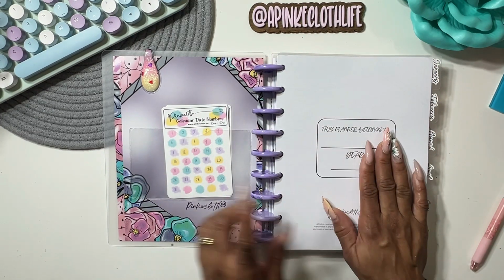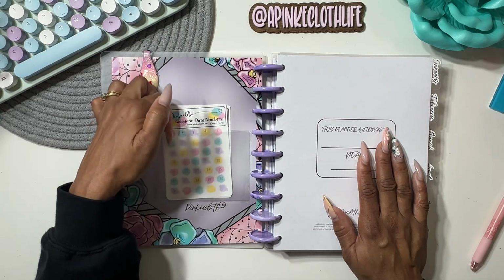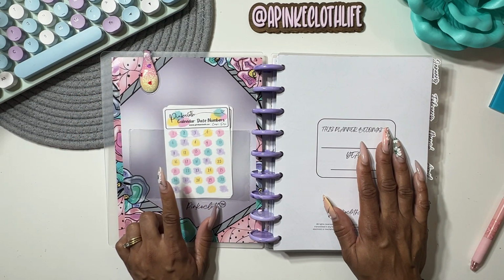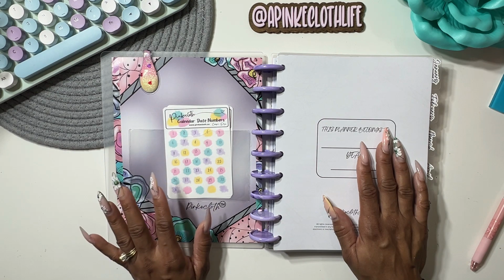So that's what we have. And I did end up adding a little sticky pockets. I pretty much got these. Where did I get these from? I can't even remember. I don't know if I had this in my stash or I got it. I'll have to let you guys know.